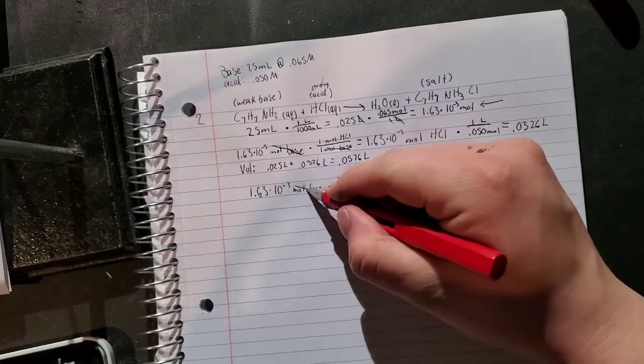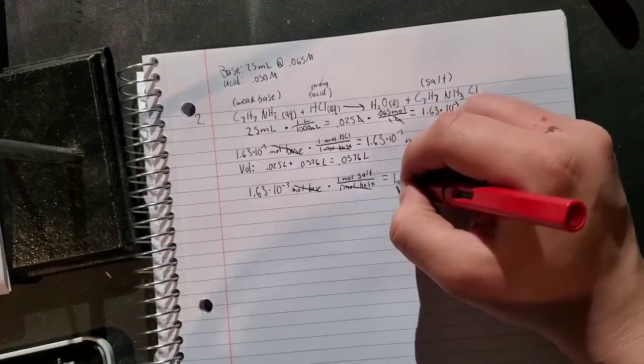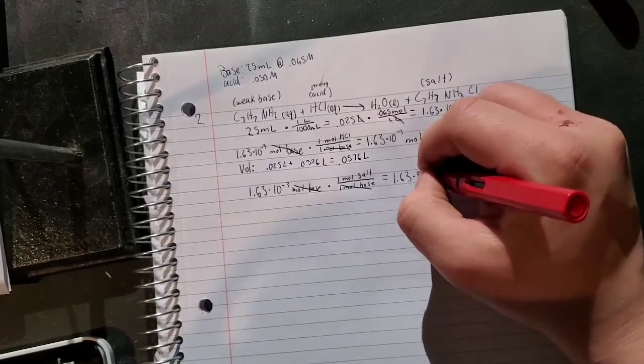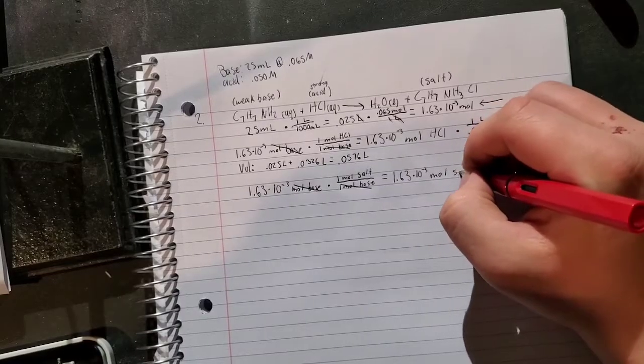Moles of base cancel out, and we are again left with 1.63 times 10 to the negative third moles, this time of salt.